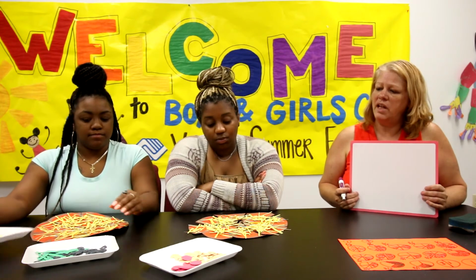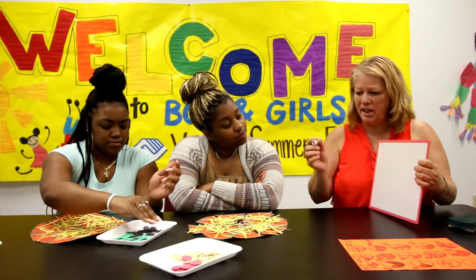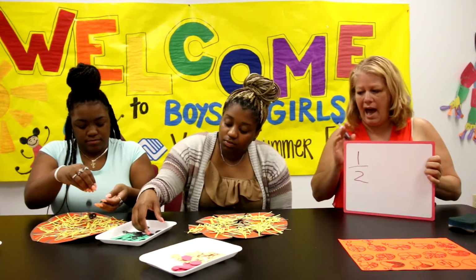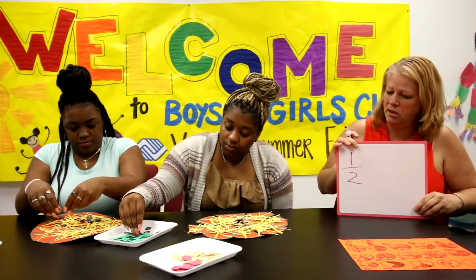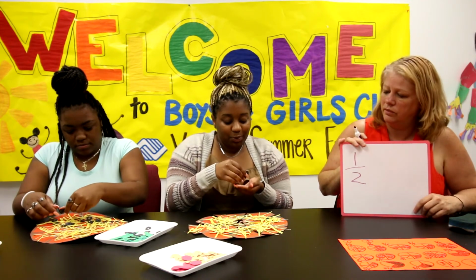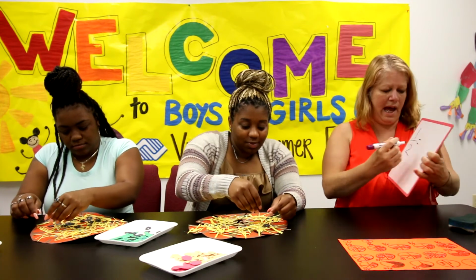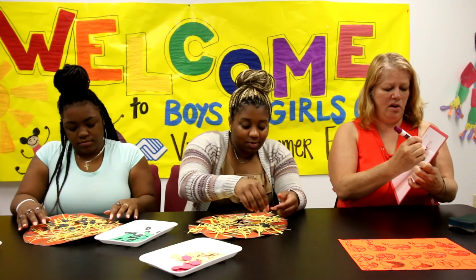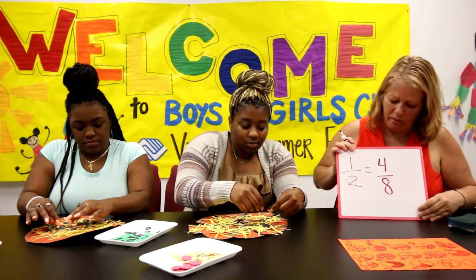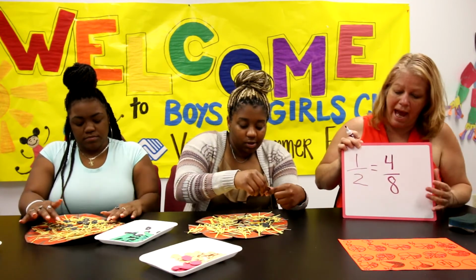We are going to next start with our olives, and let's cover half of our pizza with olives. Half of our pizza with olives. So Miss Casey, how many slices are we gonna cover? 4. We're gonna cover 4 slices. So 1/2 would also be the same as 4/8, because you covered 4 slices out of the 8, which equals half also.